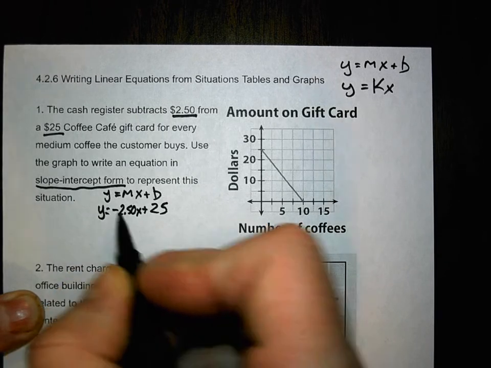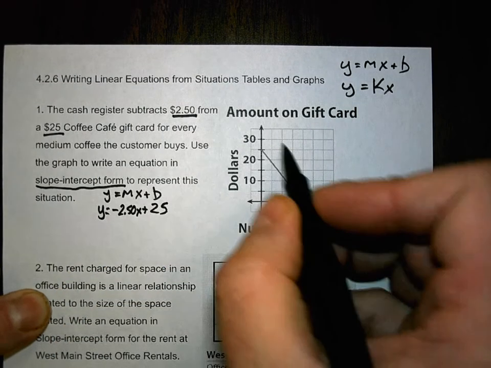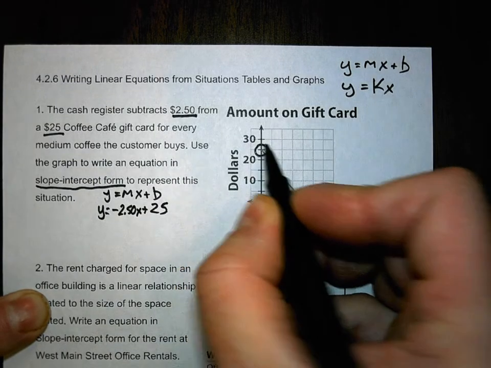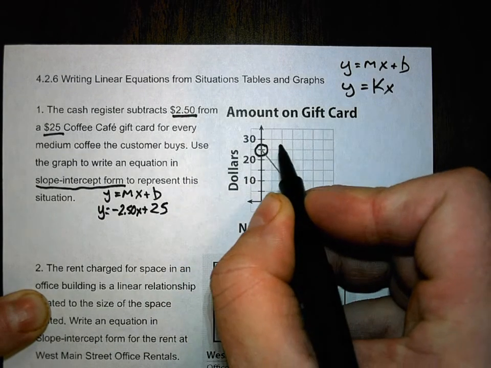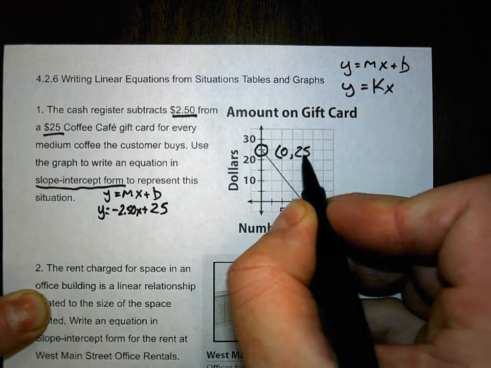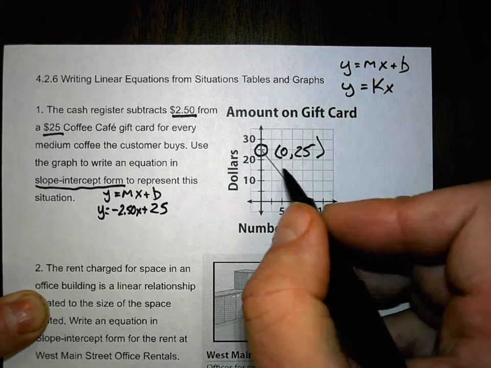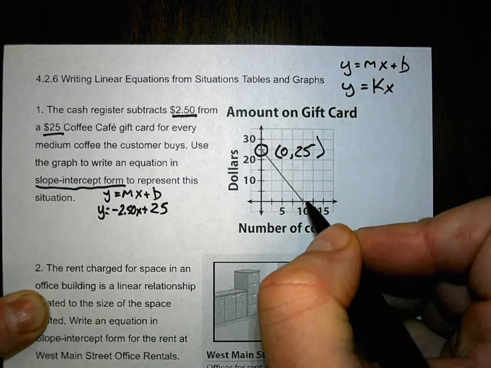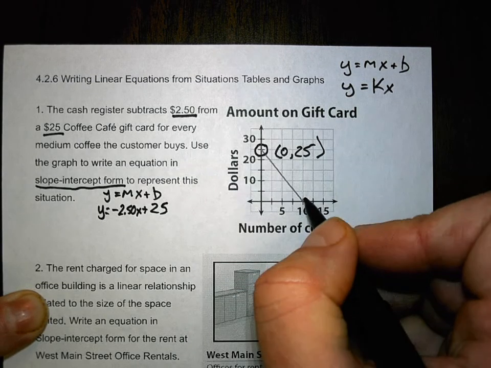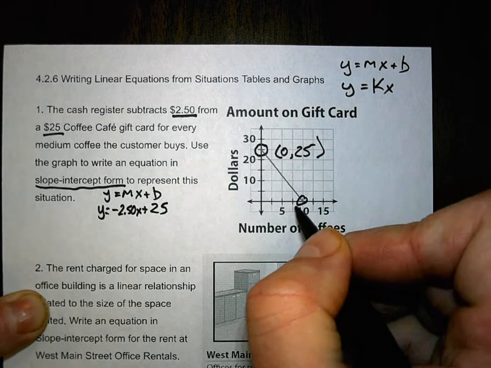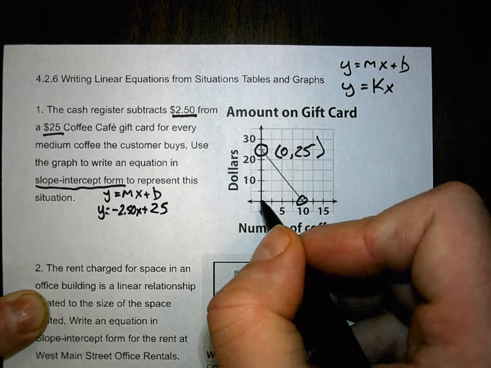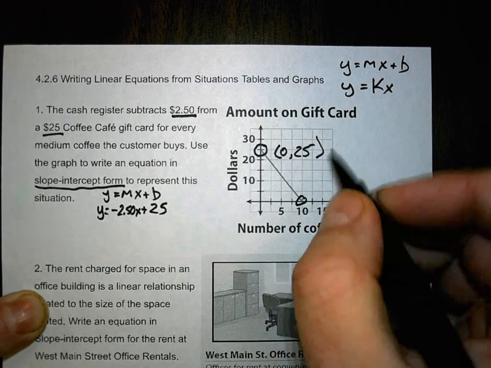So y equals... Now I can go over here and look at the same thing. Where's the y-intercept? 0, 25, right? I can do rise over run, so I find some lattice points, which there aren't many until it gets down here, but I can work with that. What's the rise from 0 to 25? 25.